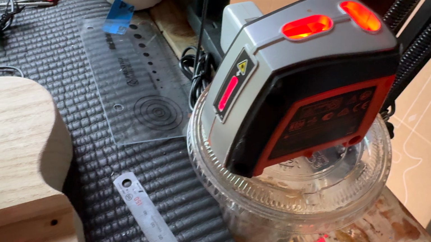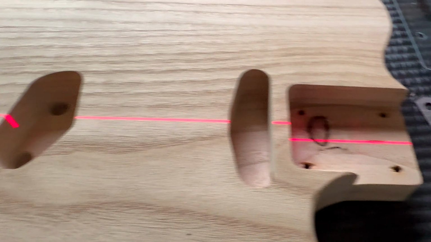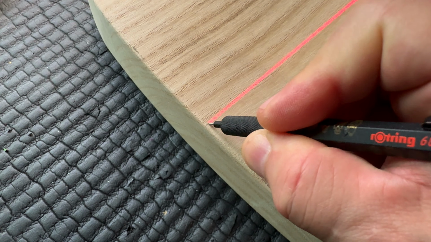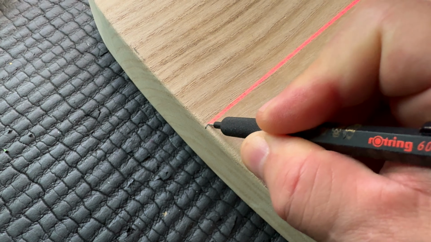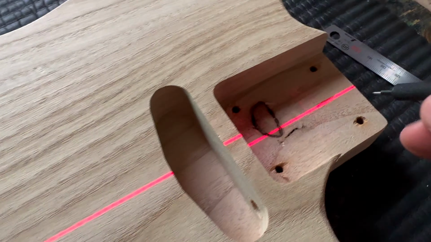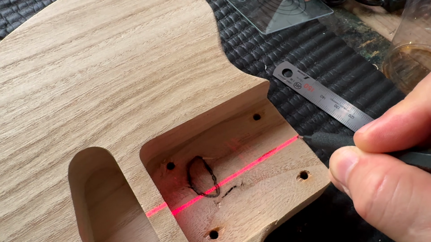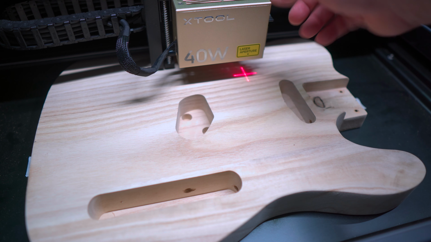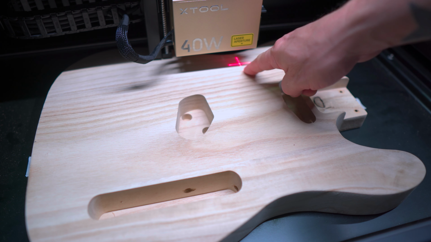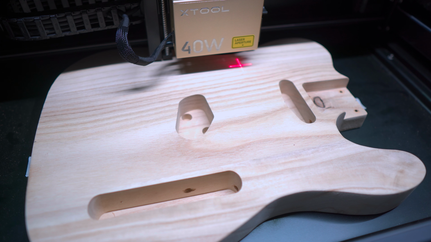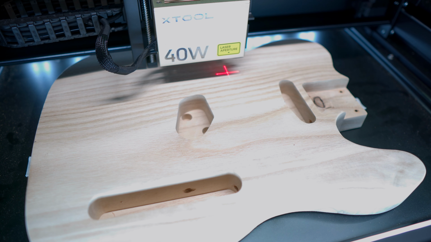And this is the next portion of this video that's crucial. So the first thing we want to do is set the distance. So what we do is we put the crosshairs over the tele body, and then we hit the button.